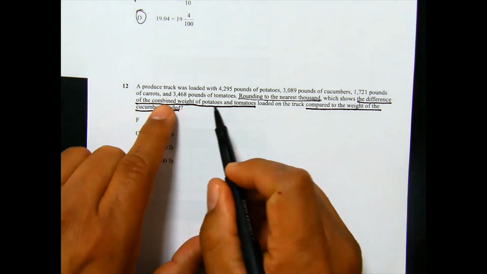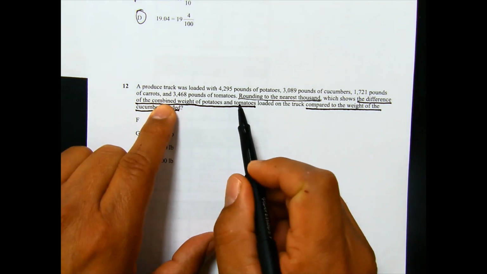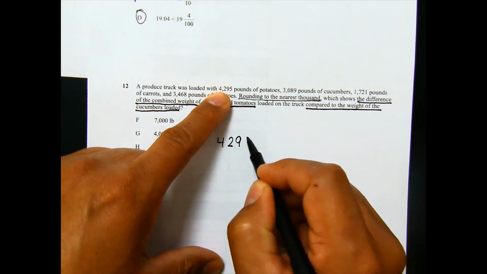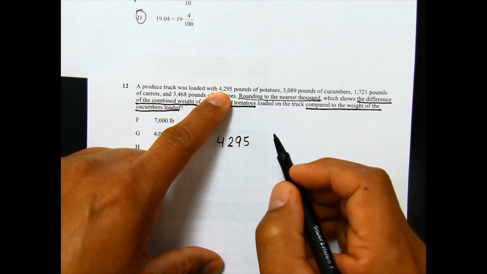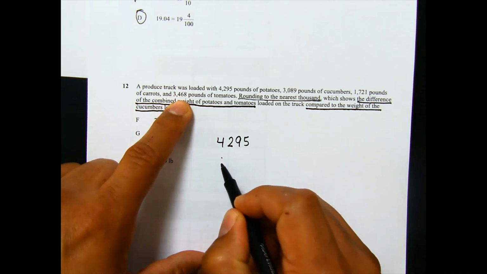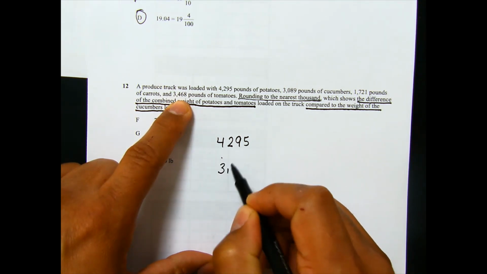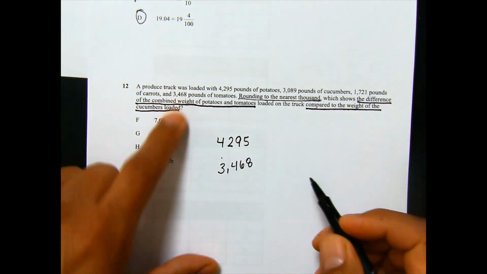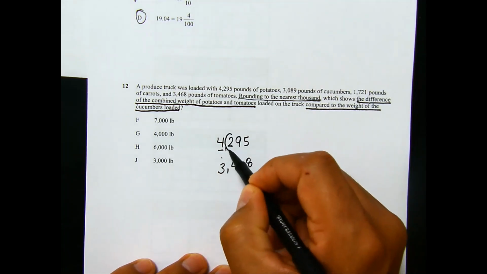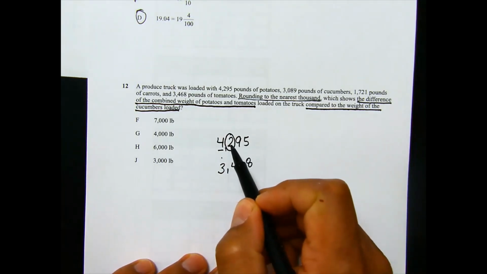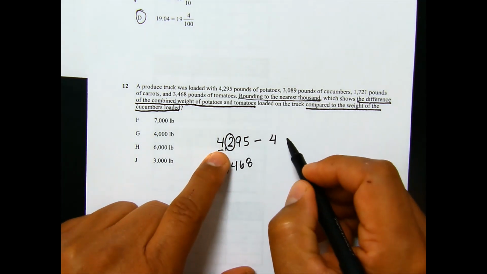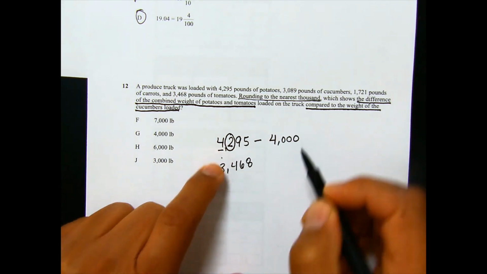So first I'm going to need the combined weights of potatoes and tomatoes. So potatoes, there were 4,295 pounds of potatoes and 3,468 pounds of tomatoes. So I'm going to round to the nearest thousand. I underline the thousands place, circle the hundreds place. That 2 is less than 5. That means the 4 remains the same. So this rounds down to 4,000.